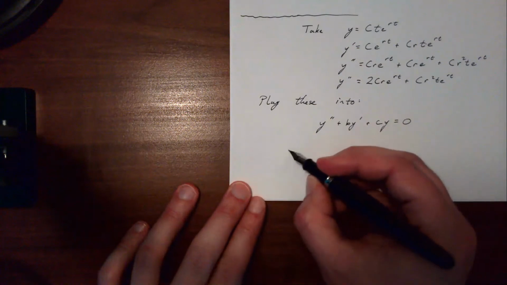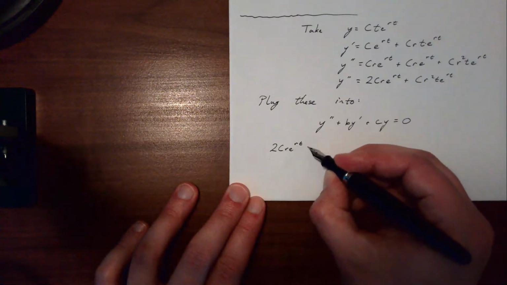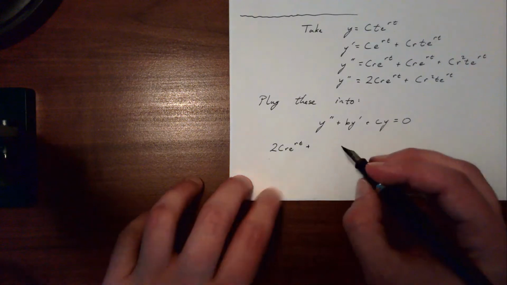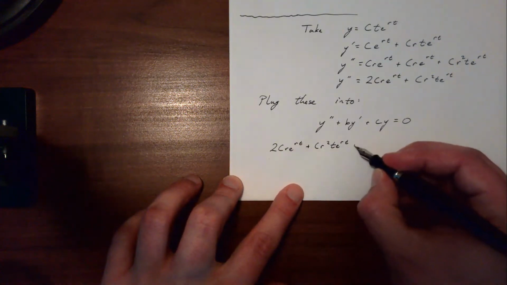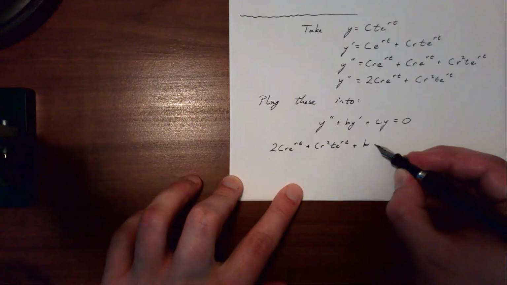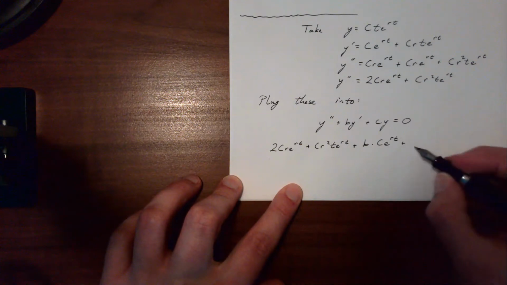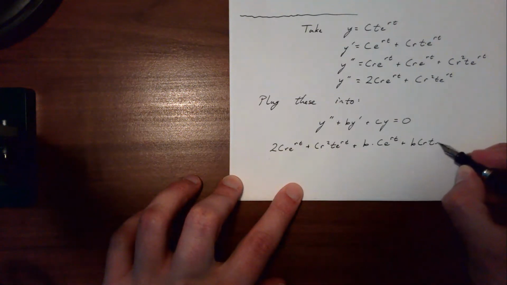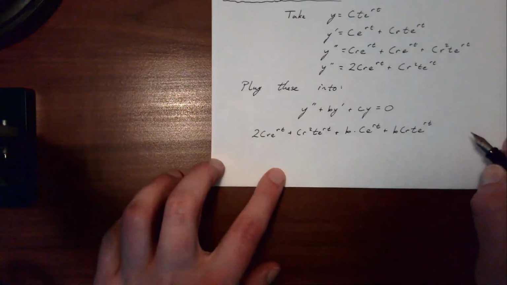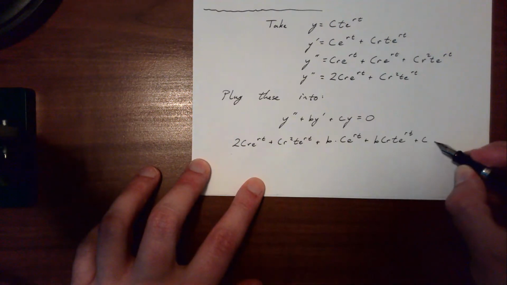So we'll get here 2cr e to the rt plus cr squared t e to the rt plus b times c e to the rt plus b times crt e to the rt, and then plus c times y, which is going to be t e to the rt.